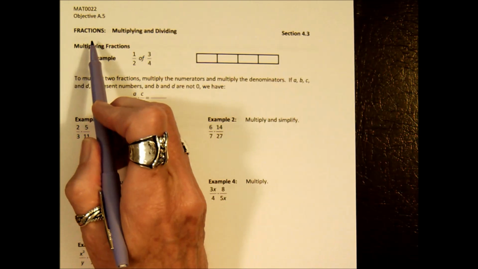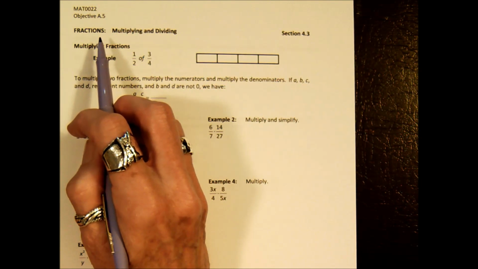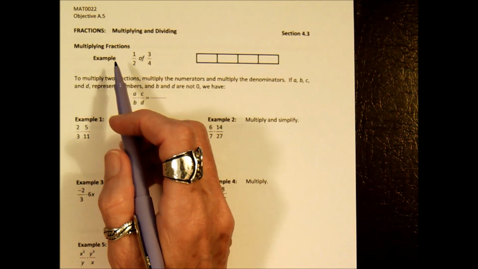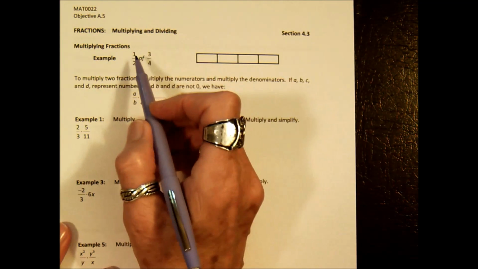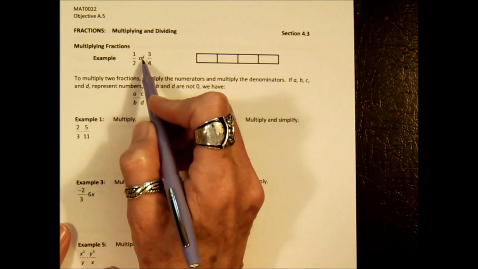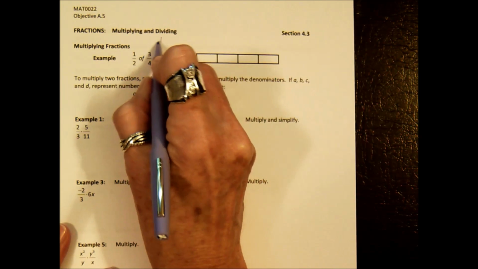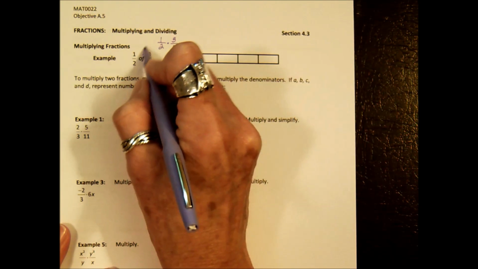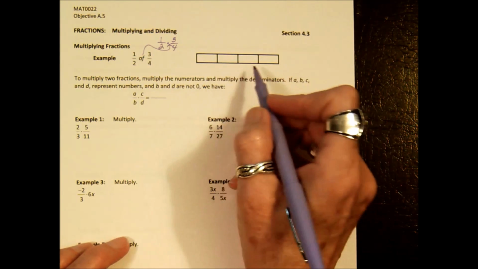This video from our arithmetic chapter is on multiplying and dividing fractions. So if you look at the top, I thought I would show you exactly what it means when we multiply two fractions. So if I say 1/2 of 3/4, that's the same thing as saying 1/2 times 3/4. So "of" means times. So let's look at, on this little sketch, what that means.